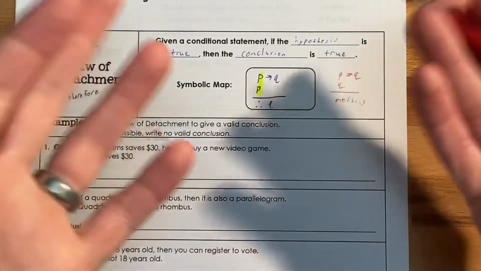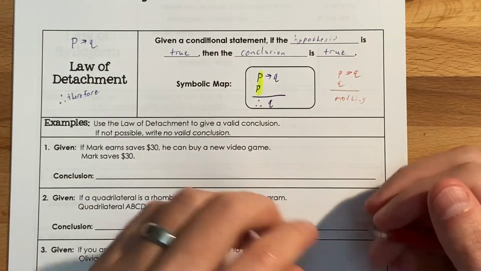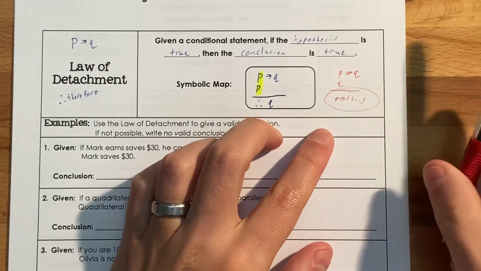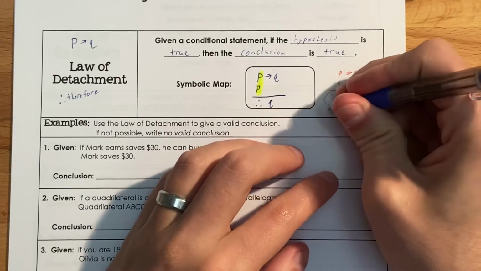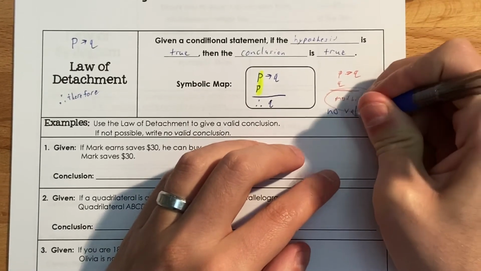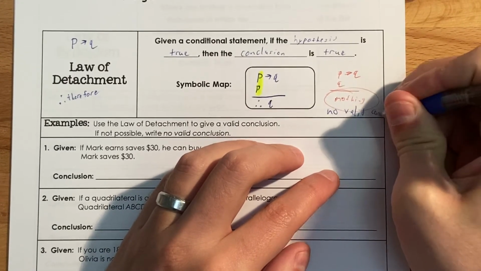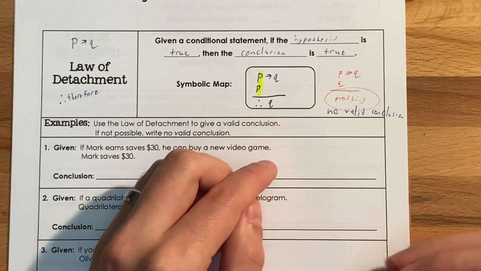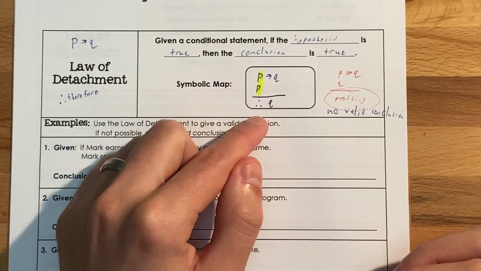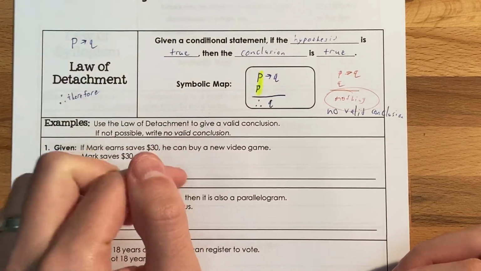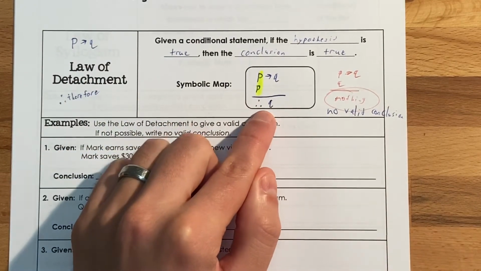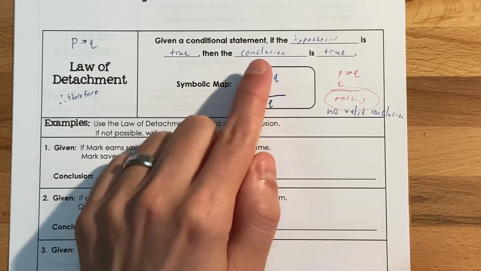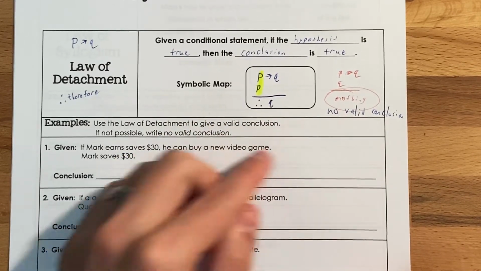It just meant he did something to get dessert. If you see the word nothing, that is called no valid conclusion. So at least on this piece of paper, everything is either law of detachment or it's not. If it does look like this, you'll write yes, and then you'll say the Q part. Or if it doesn't look like this, then you're just going to write no valid conclusion.